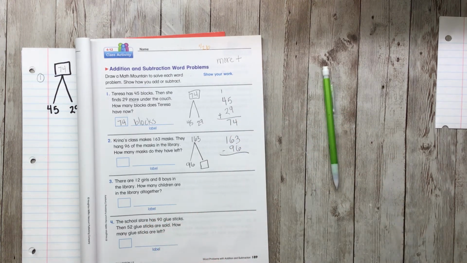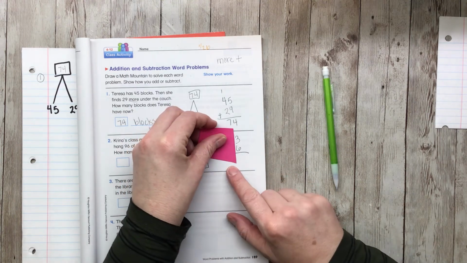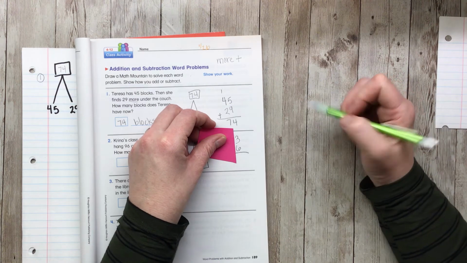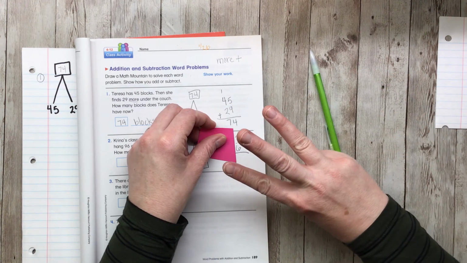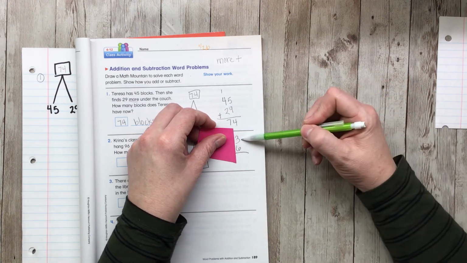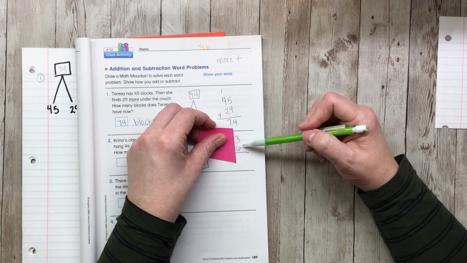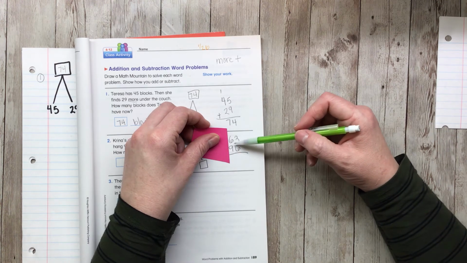Now we're going to get into that whole thing where we ask, do we need to ungroup? So we're going to look at the ones and ask, can we subtract that? 3 take away 6? The bigger number has to be on top, and you can't just put the 6 on top. So we have to go next door. Can we do that?